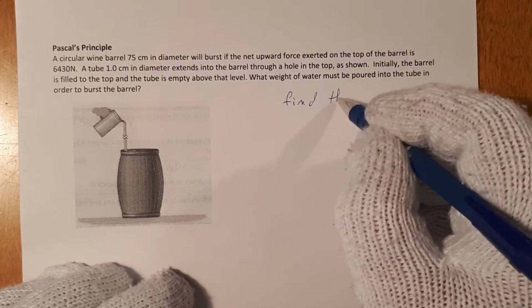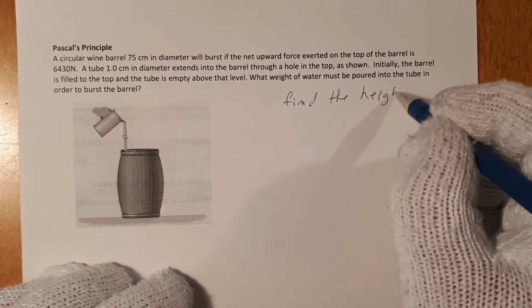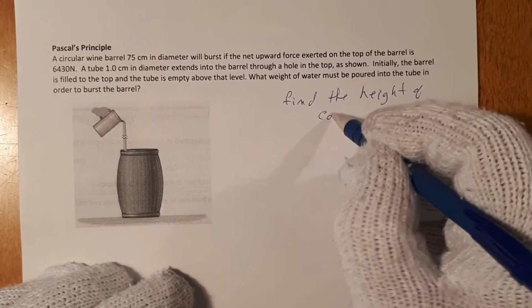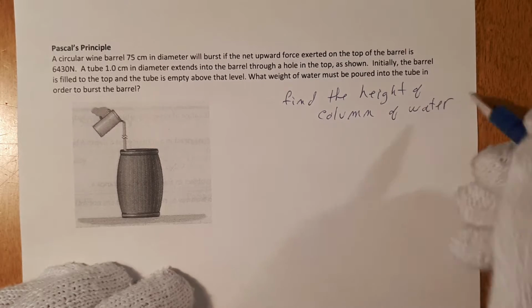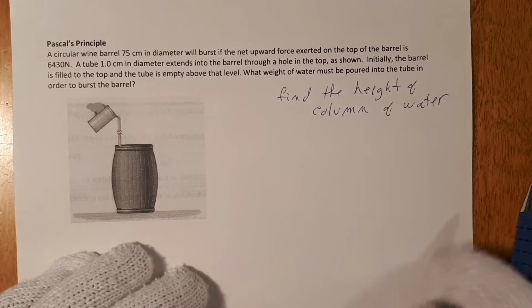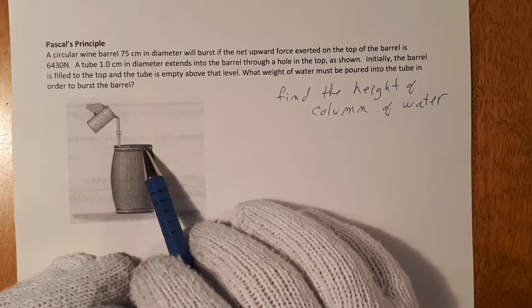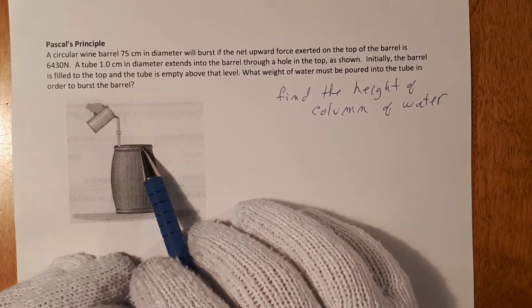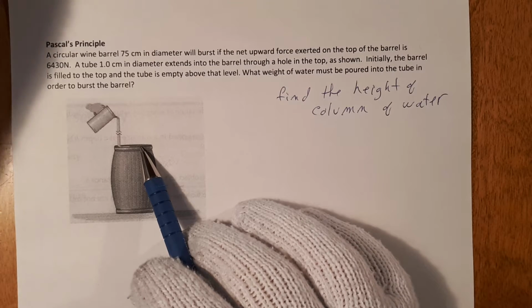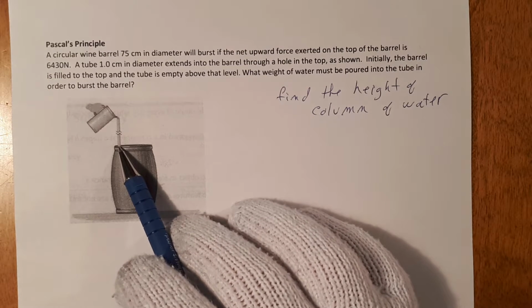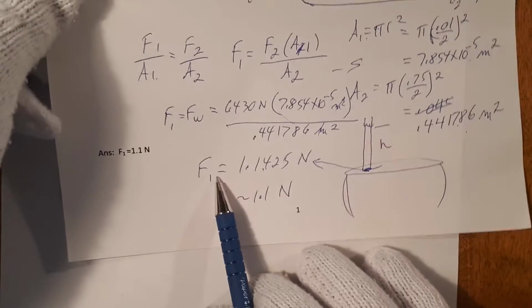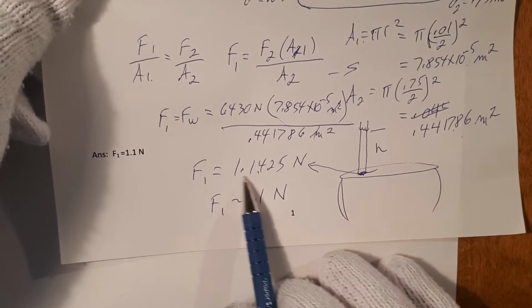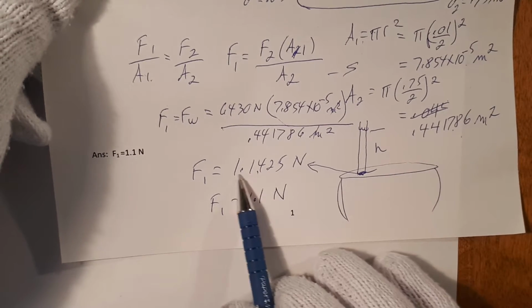Find the height of the column of water that is needed in order to pop open this barrel top. We know what the force needs to be here from the previous video. We know from the previous video the force required at the bottom of that column of water here needs to be this amount.